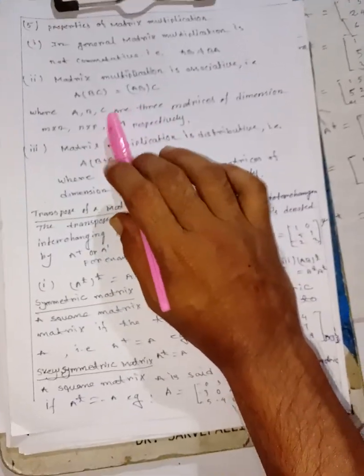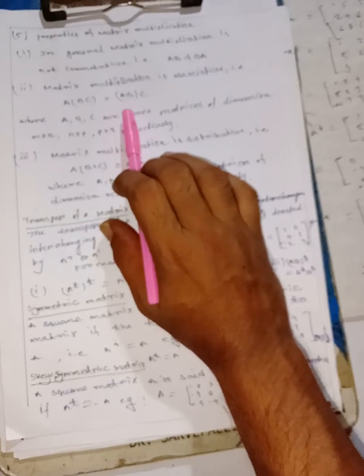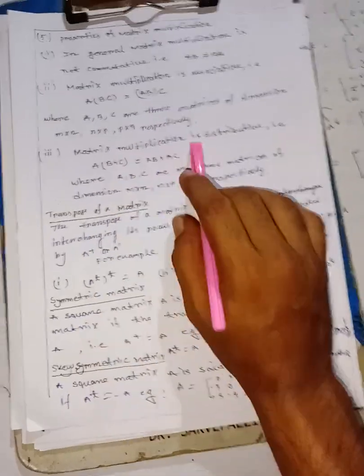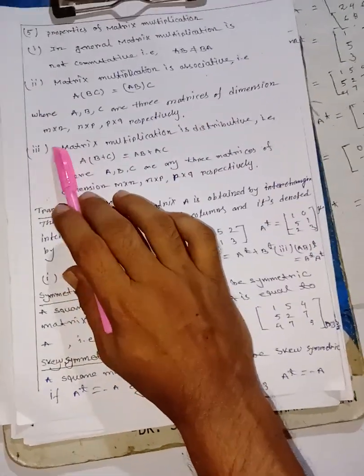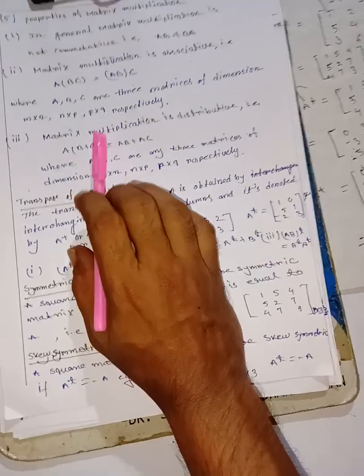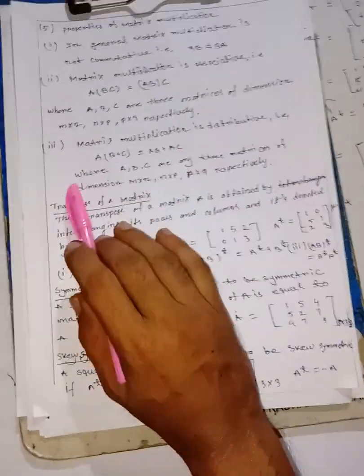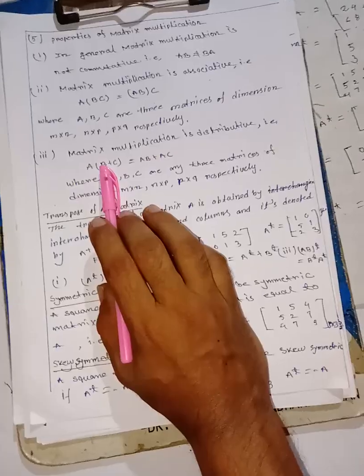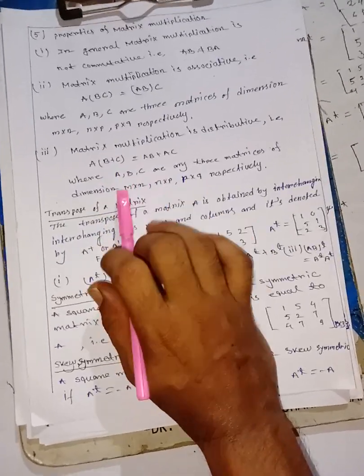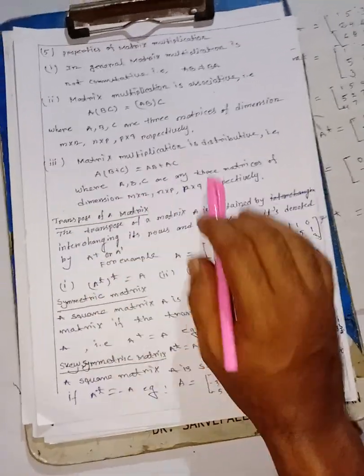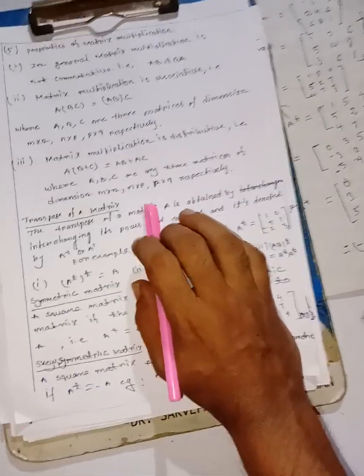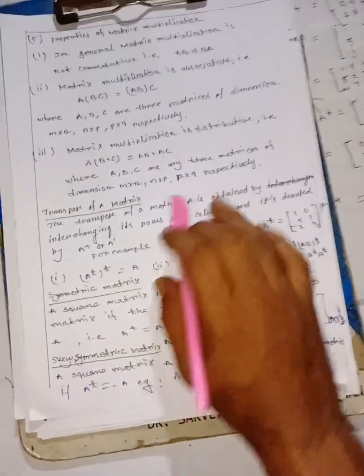(AB)C is equal to A(BC), where A, B, C are three matrices of dimension m by n, n by p, p by q respectively. Third, matrix multiplication is distributive, that is A(B plus C) is equal to AB plus AC, where A, B, C are any three matrices of dimension m by n, n by p and p by q respectively.